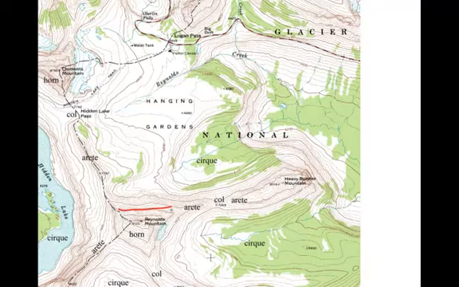So the previous picture showed Reynolds Mountain, a classic glacier horn, as viewed from the Logan Pass Visitor Center.